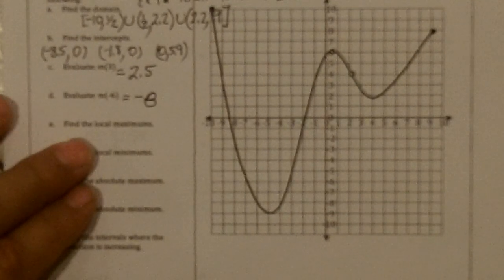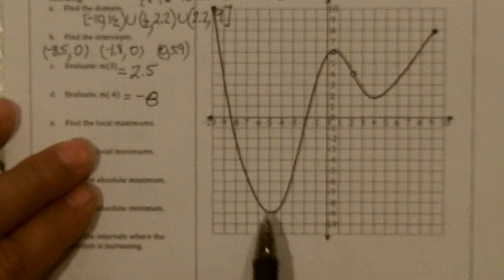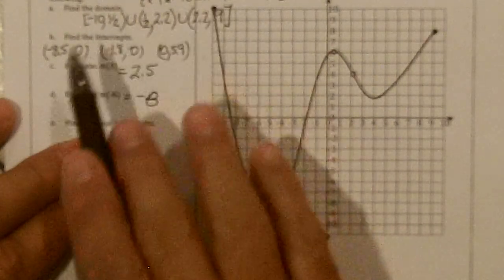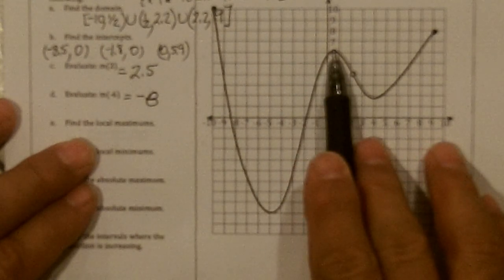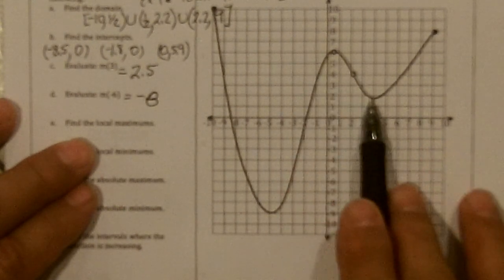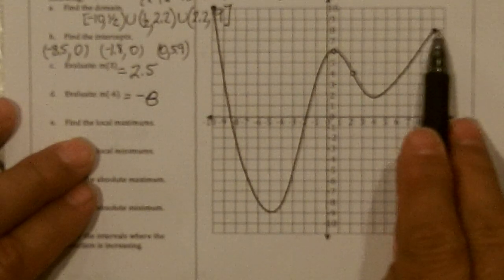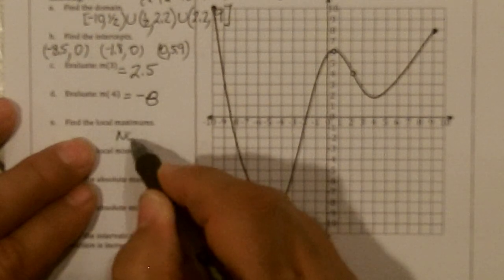Local maximums. Maximum. High places in their neighborhood. Well, that's a high place, but not in a neighborhood. There's nothing on the left side. The next high place looks like it's here, but there's a hole, so there's none there. And there's a low spot, and there's a high spot, but that's not a local one because it doesn't have neighbors on this side, so there is none.